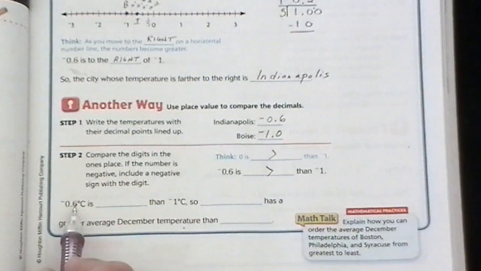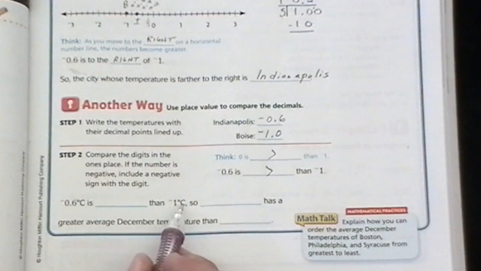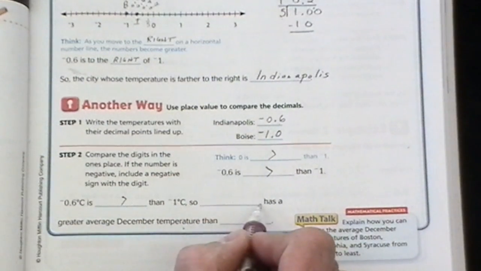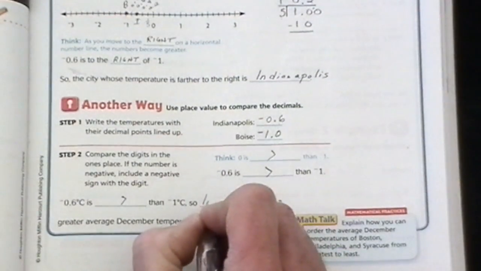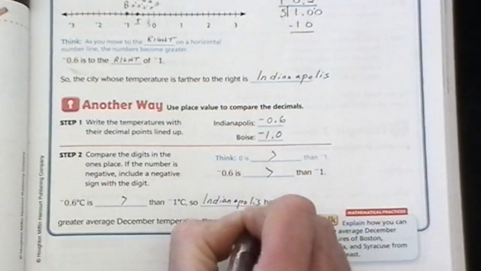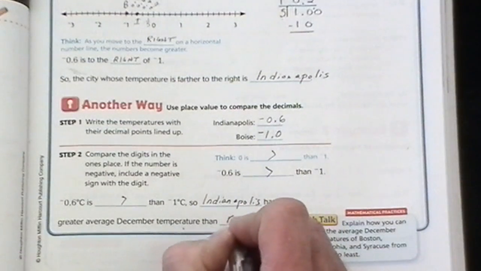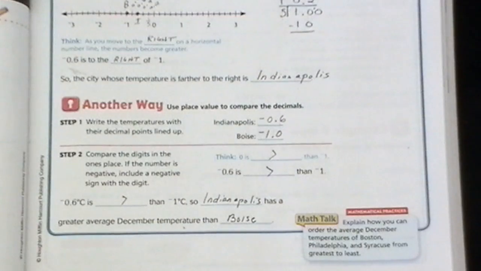Negative 0 and 6/10 degrees Celsius is greater than negative 1 degree Celsius. So, blank has a greater average December temperature than blank. Well, that's Indianapolis. Indianapolis has a greater average December temperature than Boise. All right, I'm going to turn the page. I'll see you guys in a minute.